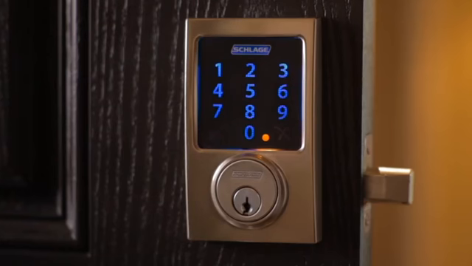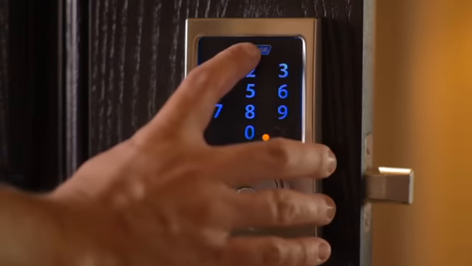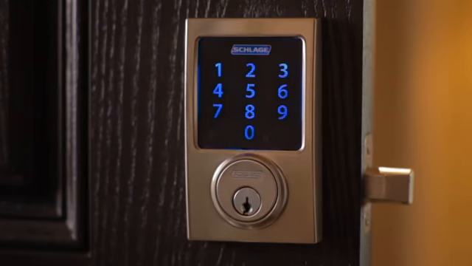The 2 most common errors occur when codes do not match or when you add a code already programmed in the lock. You can now add another code or press the outside Schlage button to exit programming.